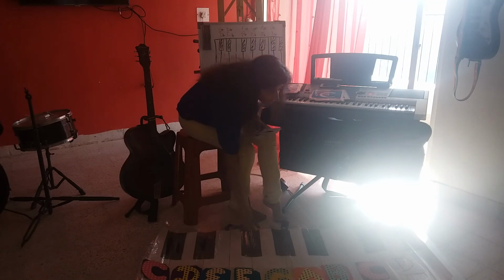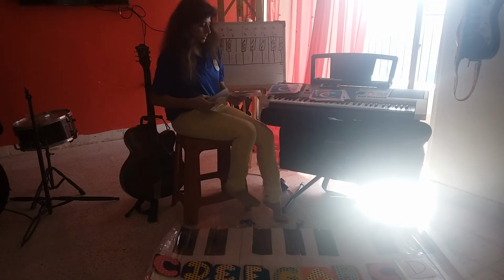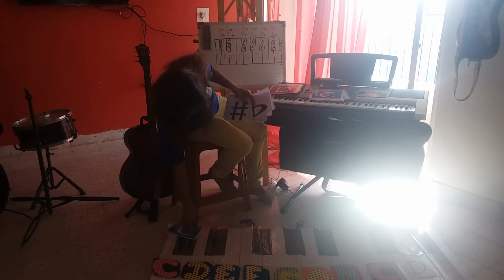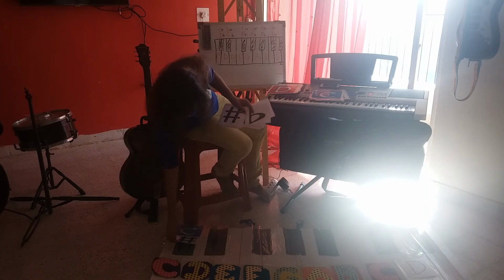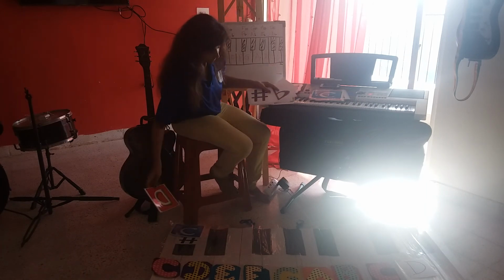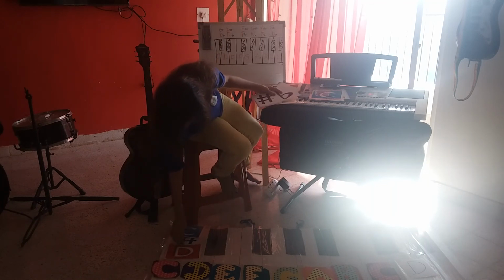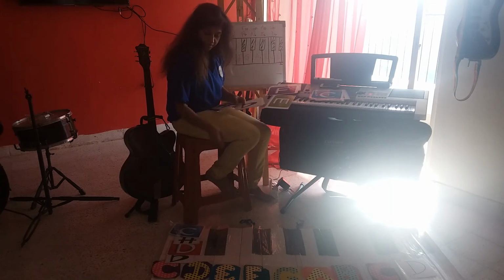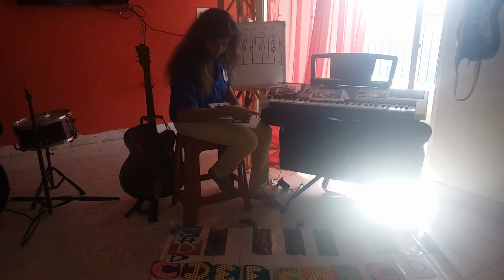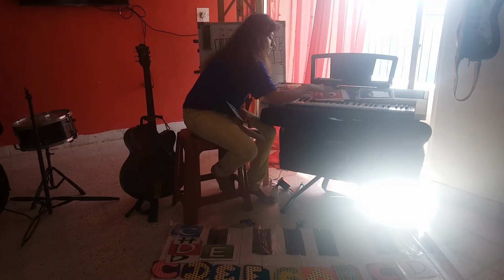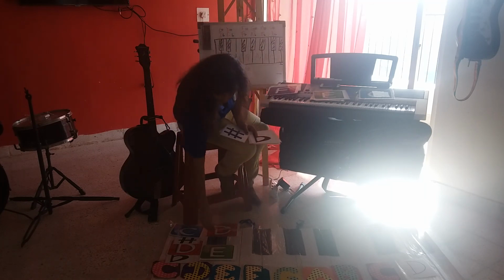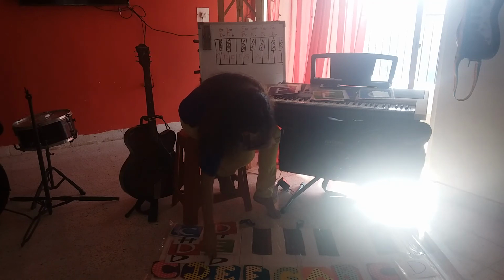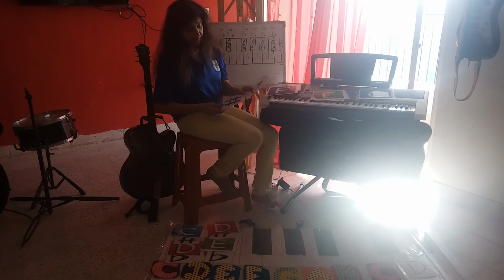If we try to name the black positions, this black key would be a C sharp or a D flat, which comes between the C and D. The next one would be a D sharp or an E flat. We don't have any black key between E and F.